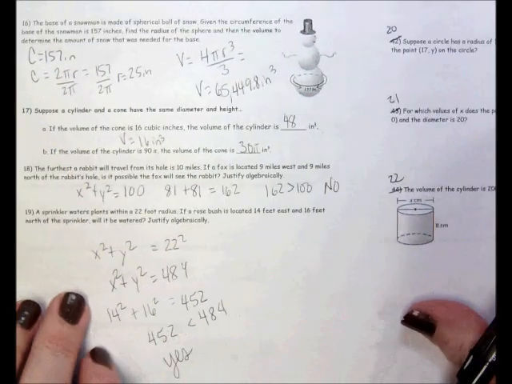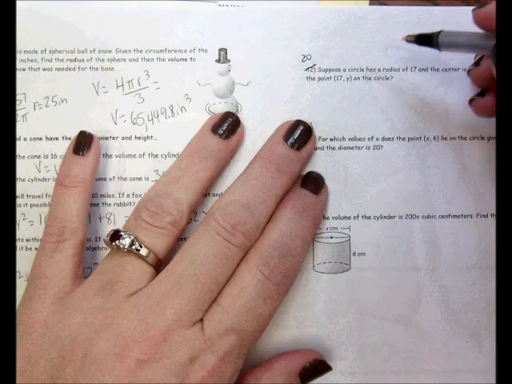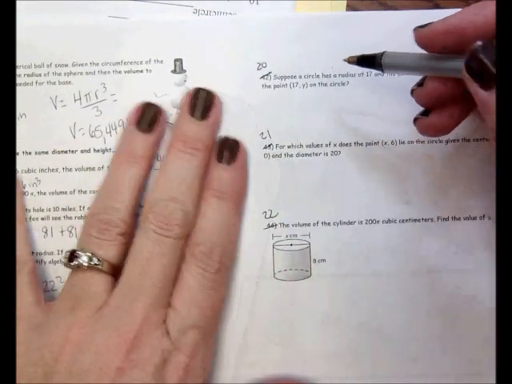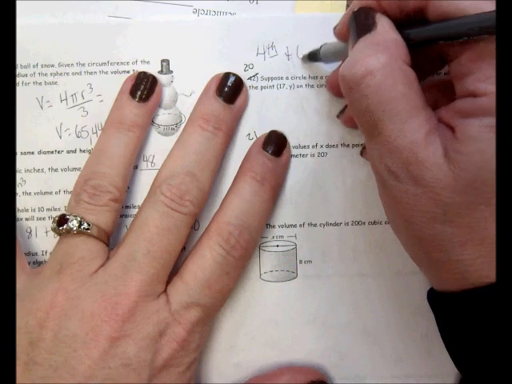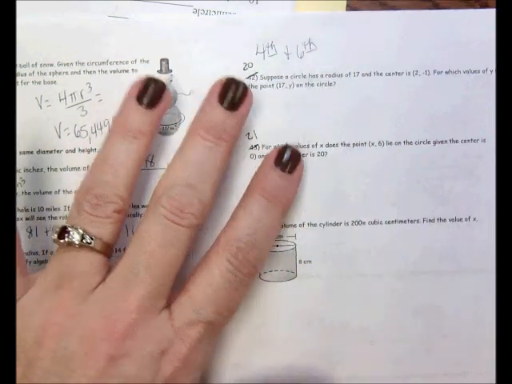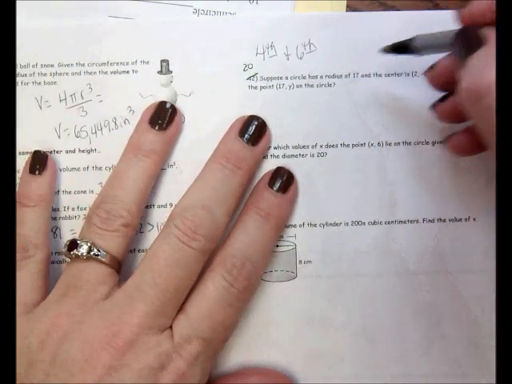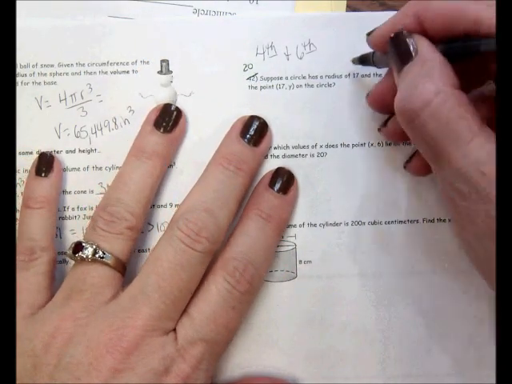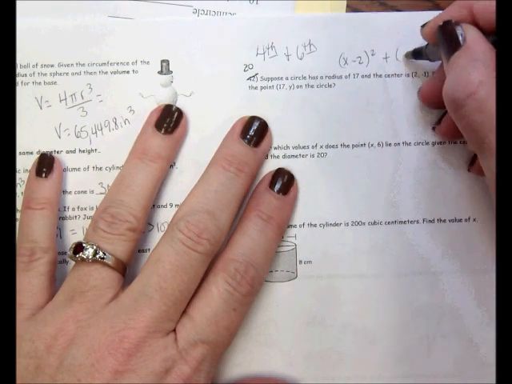The next one is about a sprinkler, and it has a radius that it hits of 22. So it's x squared plus y squared, and I plug that into my calculator: x squared plus y squared is equal to 484. It says a rose bush is located 14 feet east and 16 feet north.